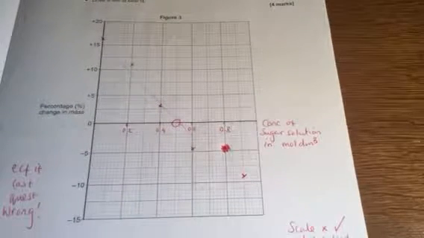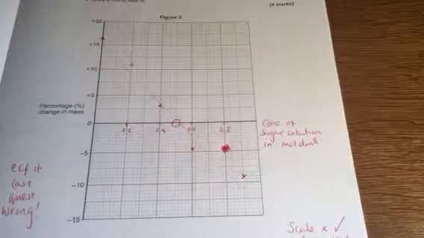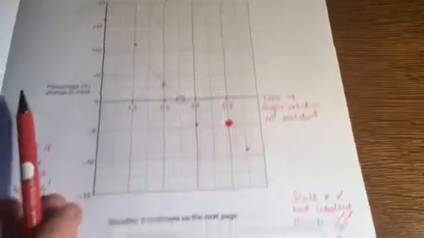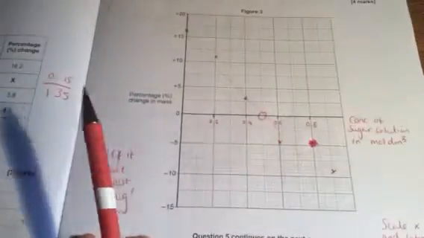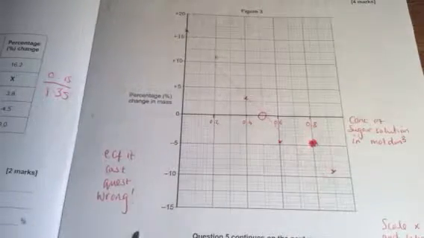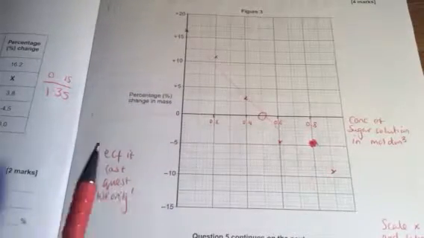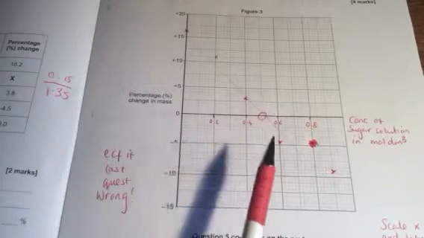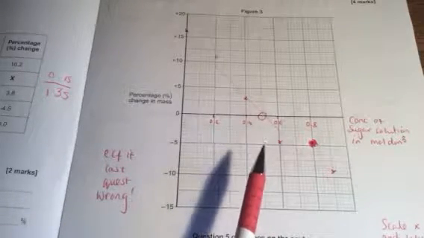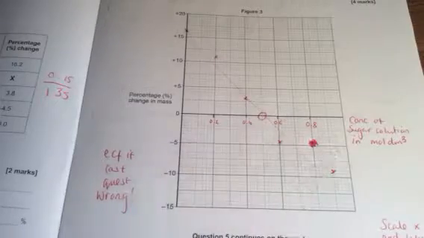Now, with this particular, you get 2 for the points by the looks of it. So just have a look at yours, check that you're all right with that. I've written here, error carried forward if the last question is wrong. So if you had calculated your percentage change wrong, you're not going to get penalised again for that. You're going to get the full marks here.